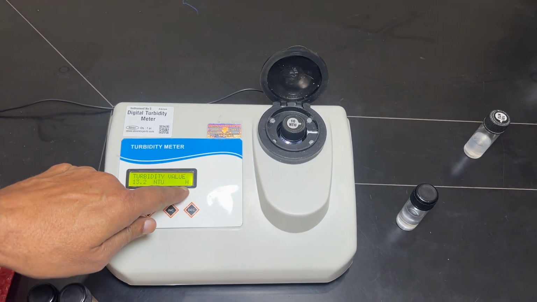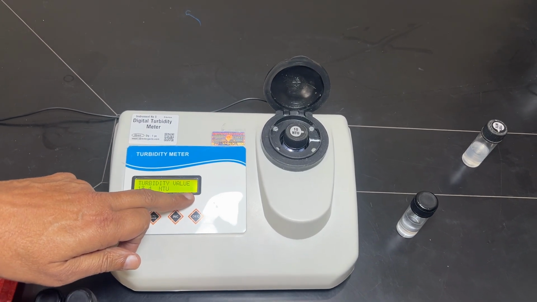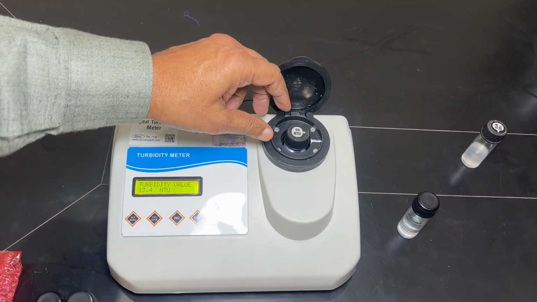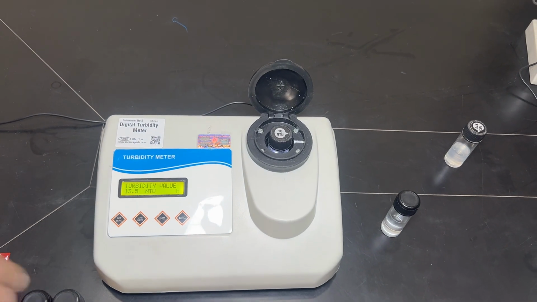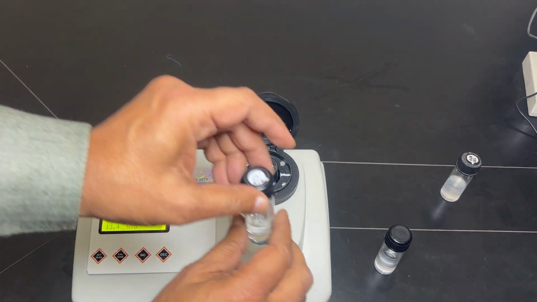When this H is vibrating or flickering, that means it is trying to take the reading of the instrument. It is just judging and calculating. Because of the circulation in the movement, this will be stabilizing.